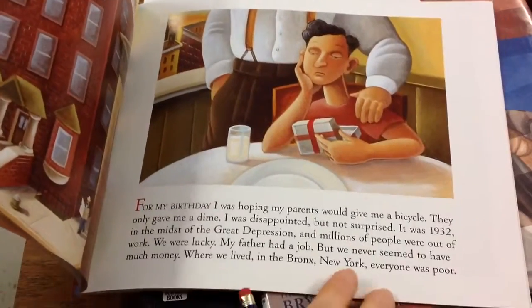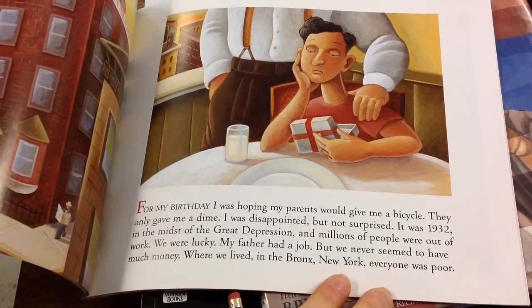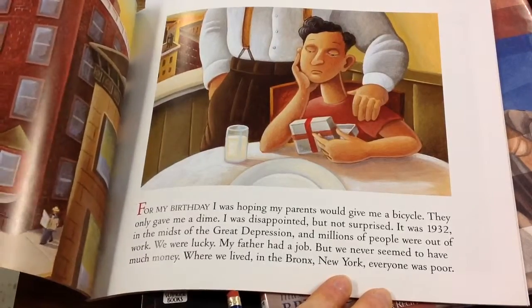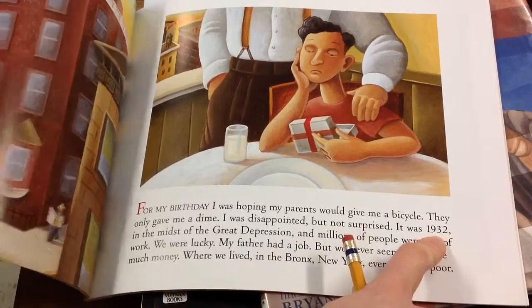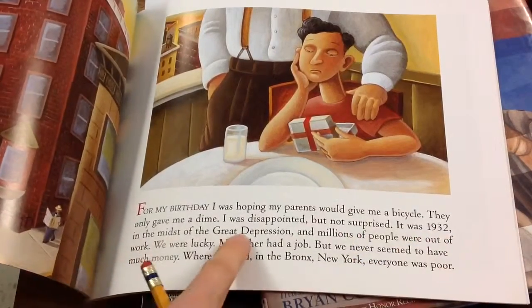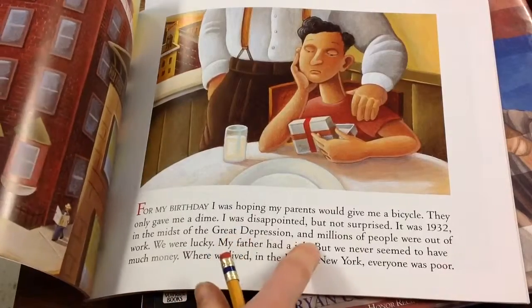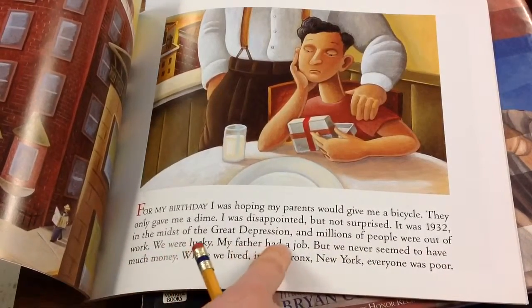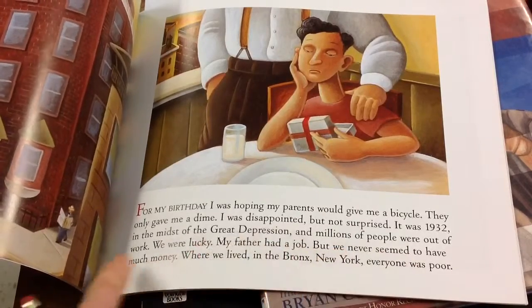"For my birthday, I was hoping my parents would give me a bicycle. They only gave me a dime. I was disappointed, but not surprised. It was 1932, in the midst of the Great Depression, and millions of people were out of work. We were lucky. My father had a job. But we never seemed to have much money."